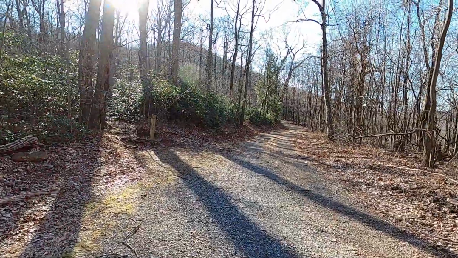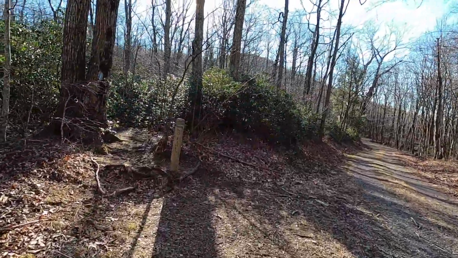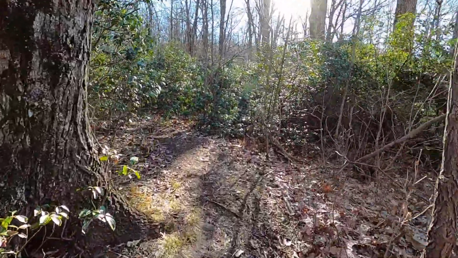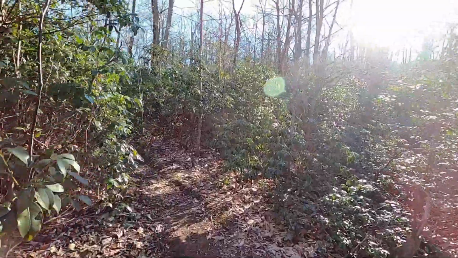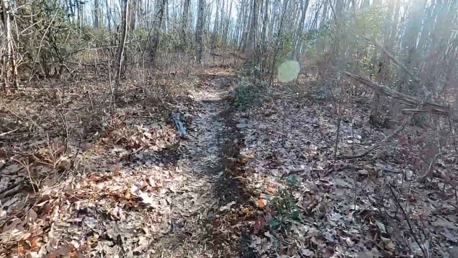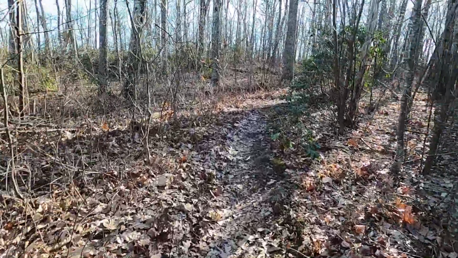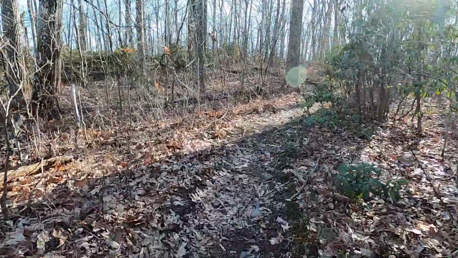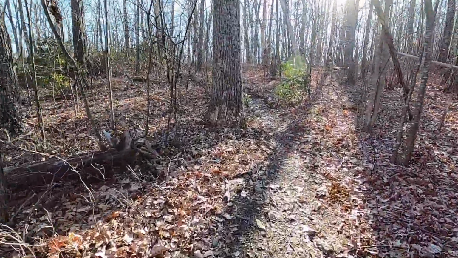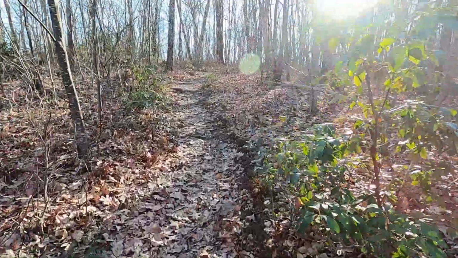At 2.37 miles in, you're going to make a left off the fire road, and you're going to take the Robertson Mountain Trail right here. A tenth of a mile in on the Robertson Trail, and so far it's a fairly steep climb. It's not a severe climb, and the trail is in good shape. There's not a lot of rocks.